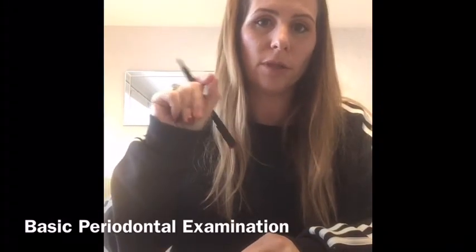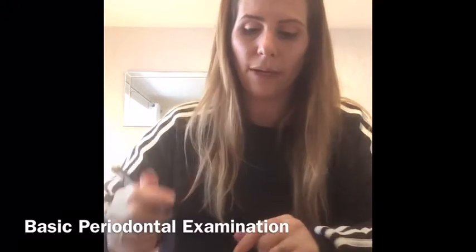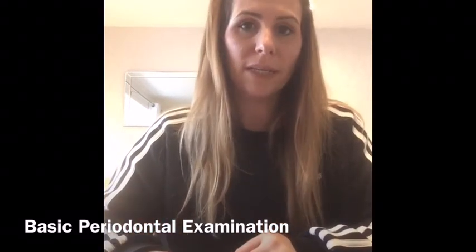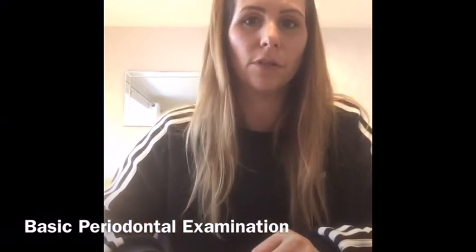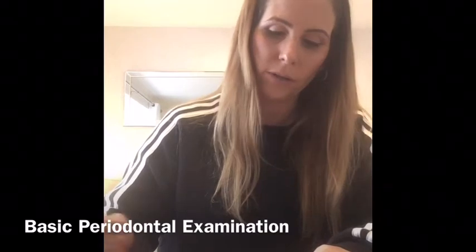That's all he's doing. So the BPE probe, that's the one with the black and white stripes on it. It's got a ball end, and the dentist will prod around the gums to see if there is a problem. So BPE stands for Basic Periodontal Examination. So I would write BPE on my paper notes.